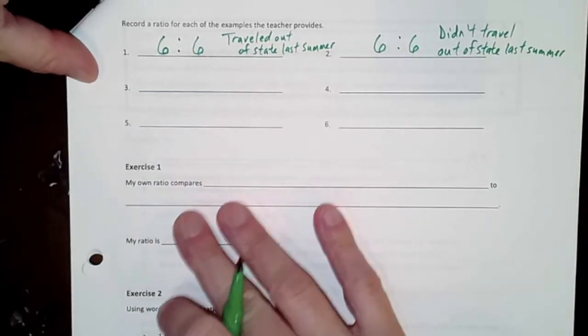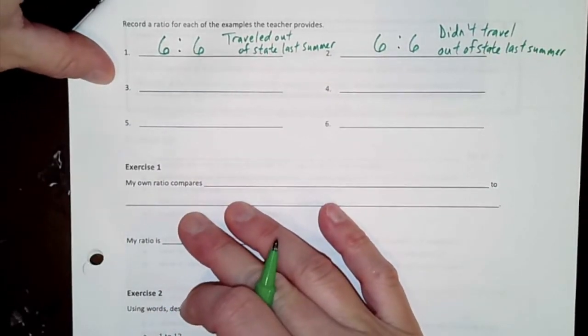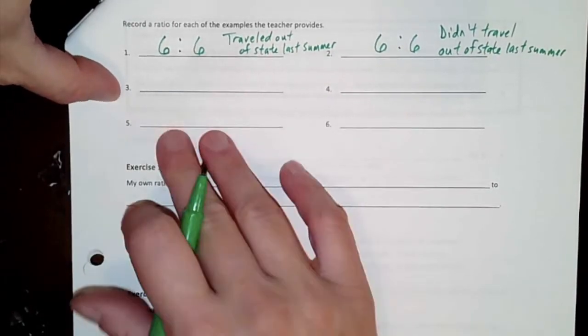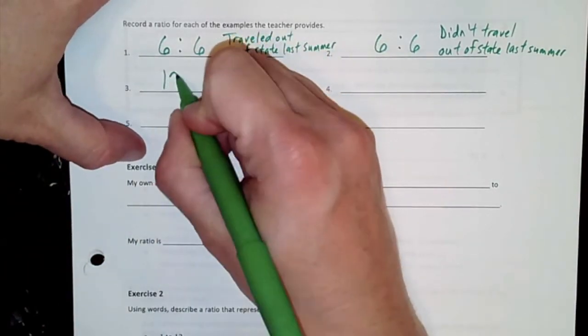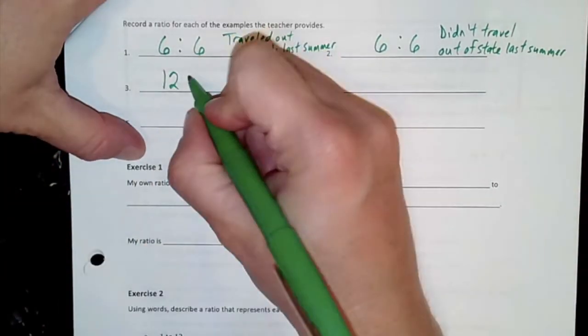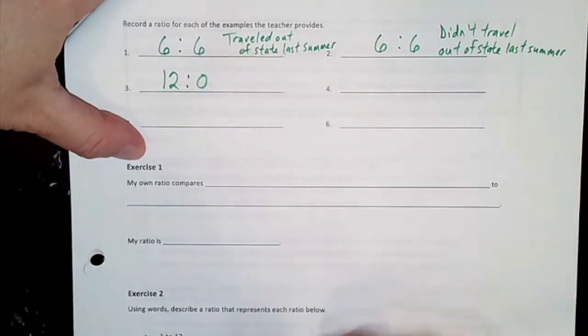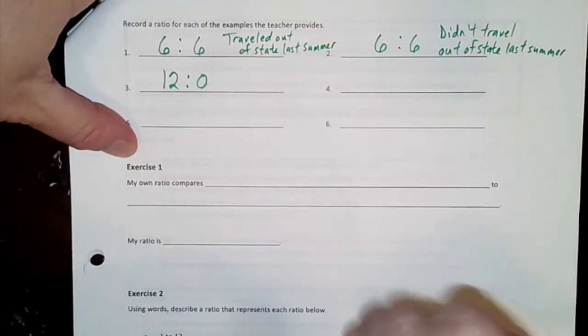And again, we could use our numbers, but that was just an example I had before. Stand up if you have at least one sibling. Last year's numbers, 12 kids stood up that had at least one sibling, and that meant 0 were only children, or only child.